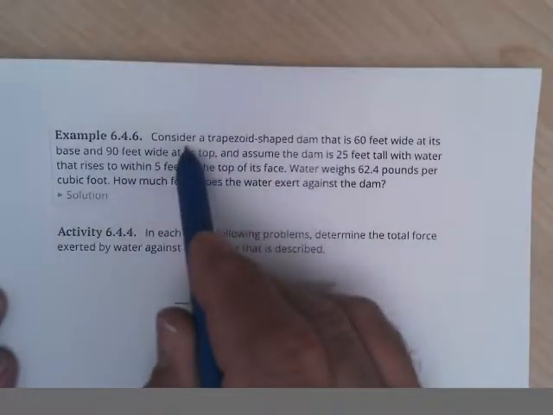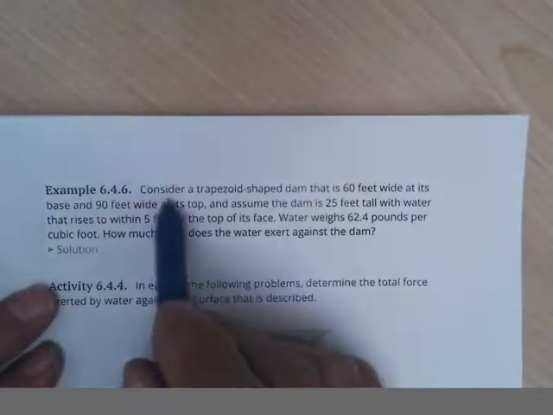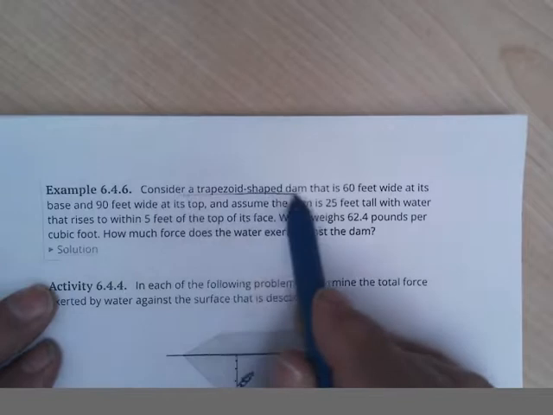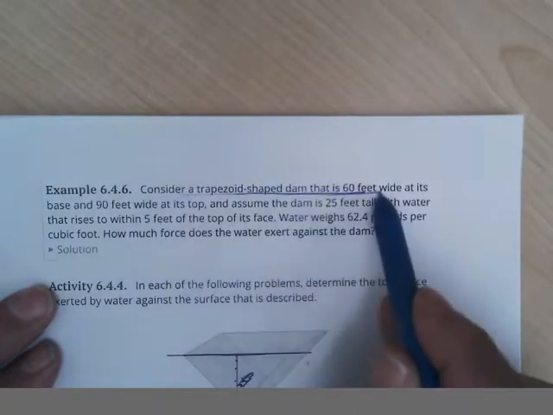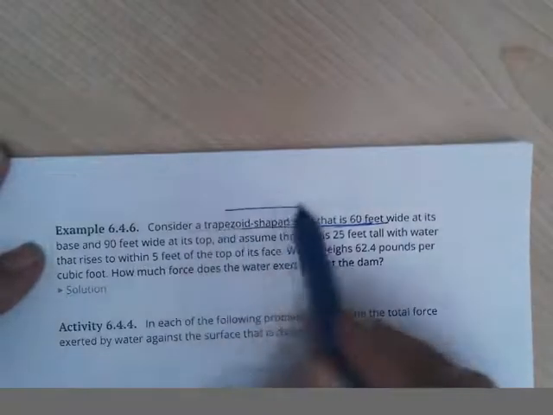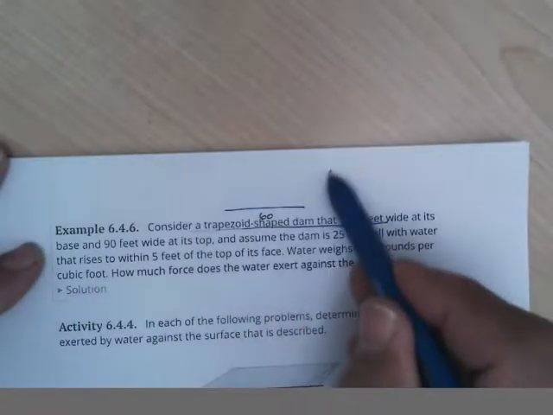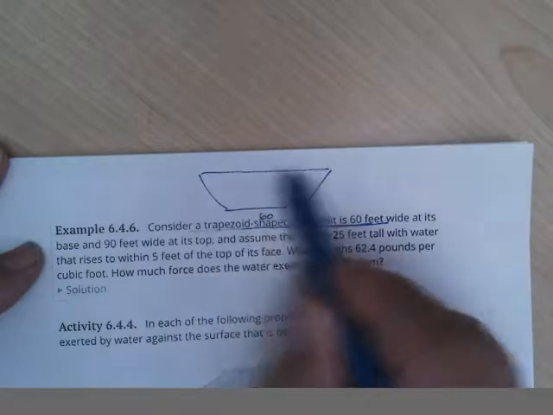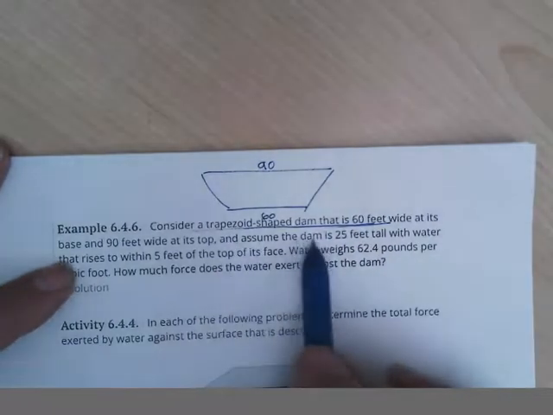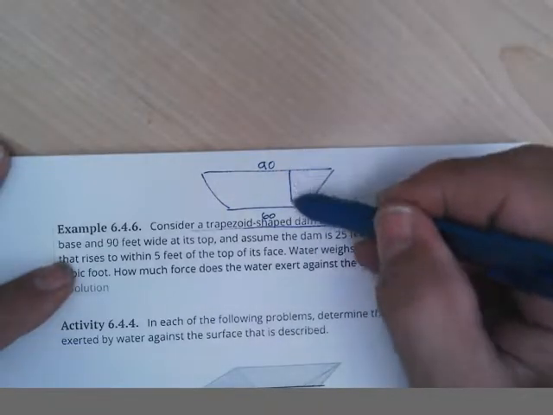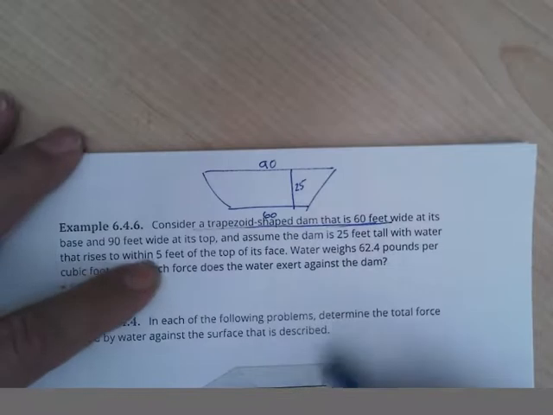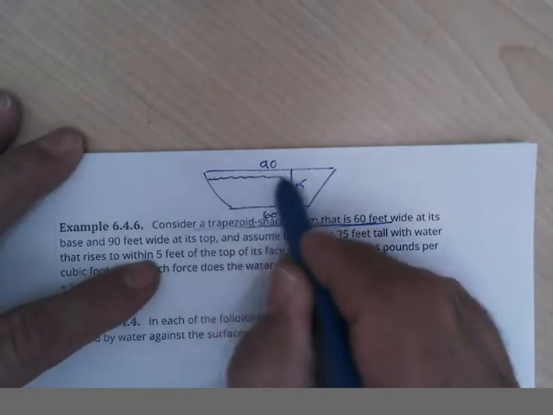So they're suggesting that we consider a trapezoidal shaped dam that is 60 feet wide at its base and 90 feet wide at the top. 60 feet, 90 feet, and assume that the dam is 25 feet tall, with the water rising to within 5 feet of the top.